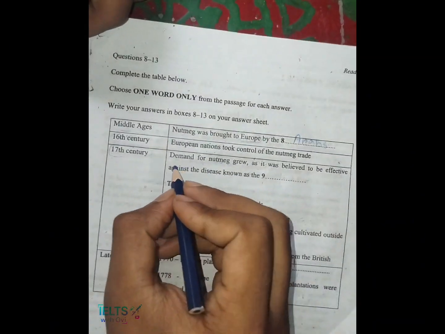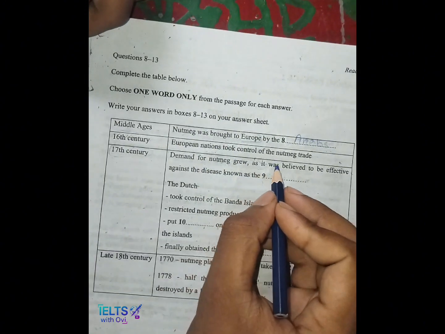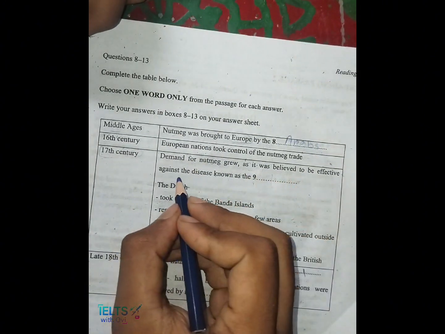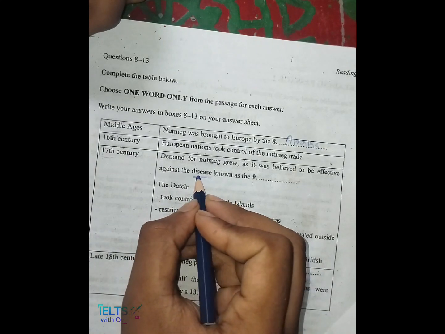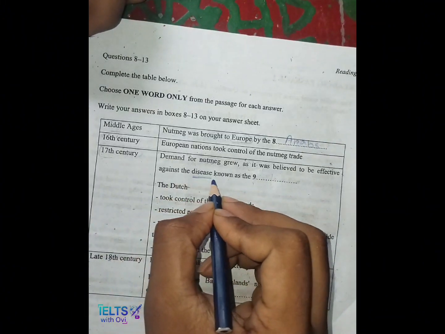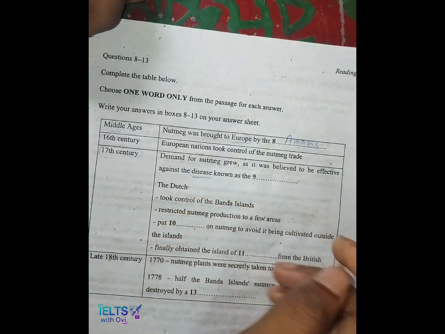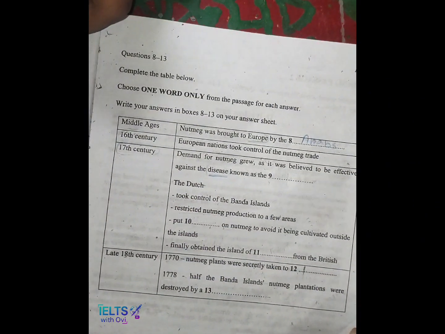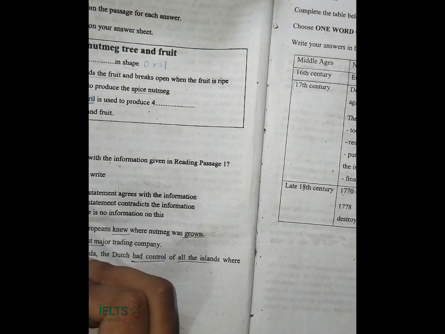And look, here we can find a keyword. Demand for nutmeg grew. It was believed to be effective against any disease known as... some disease. Okay, effective against any disease known as. So we need to find some disease. Disease means any kind of illness. We can't find this answer here.